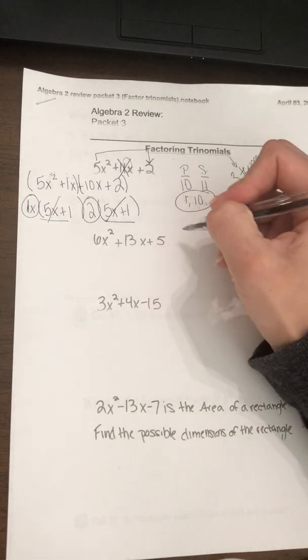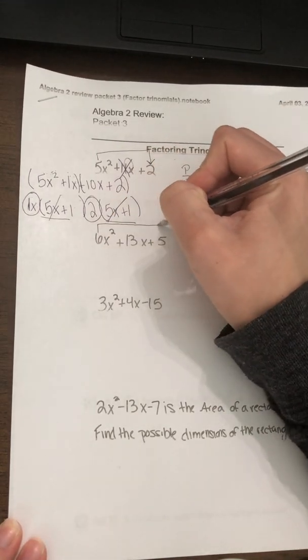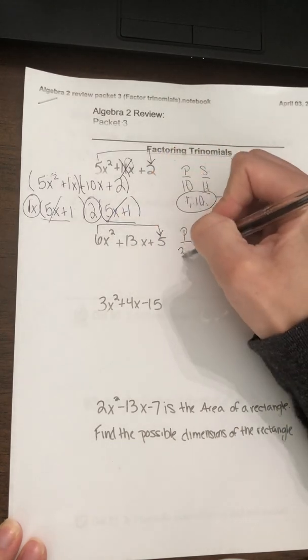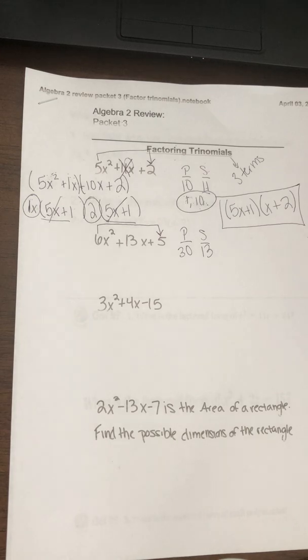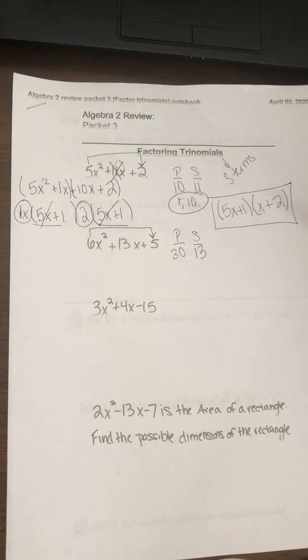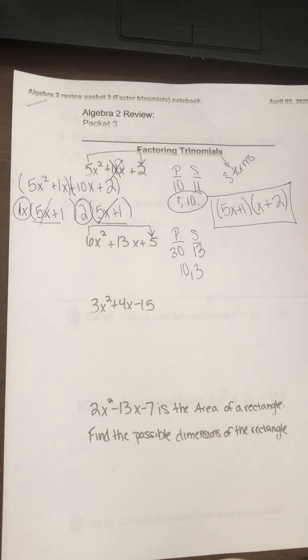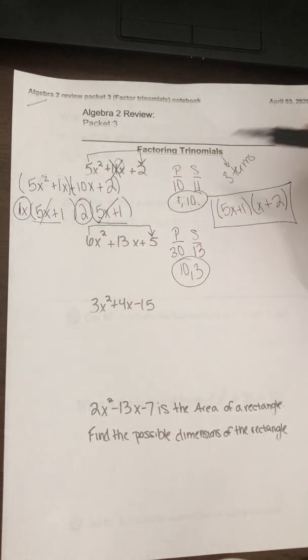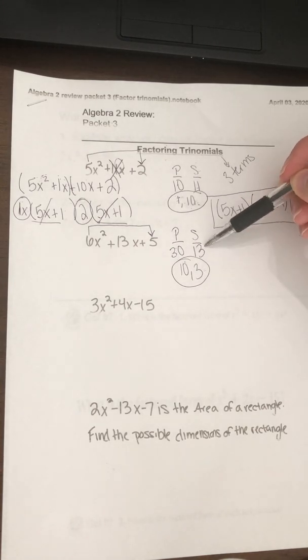Okay, so the second one, I'm going to start off with product and sum. Product's your first times your last. 6 times 5 is 30. The sum is 13. So you got to find 2 numbers that multiply to give you 30, but then those same numbers add to give you 13. In this case, it'd be 10 and 3. Sometimes you're going to have to try a few numbers until you get something that works. And this is your pair because 10 times 3 is 30, and 10 plus 3 is 13.